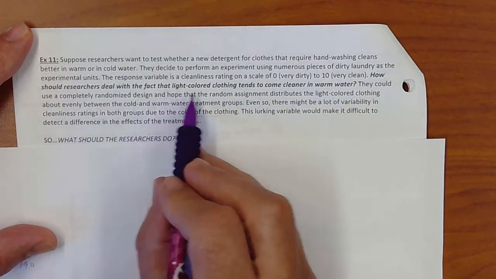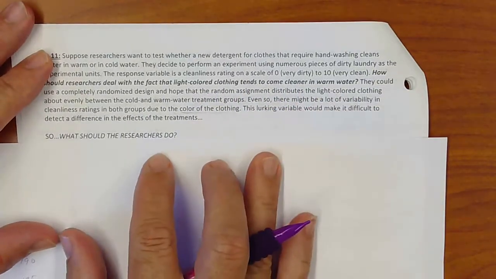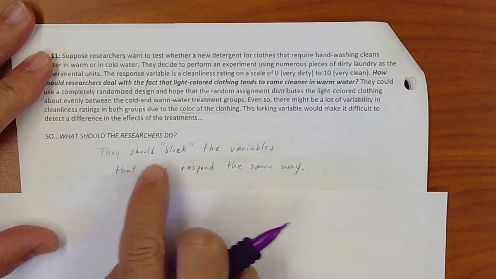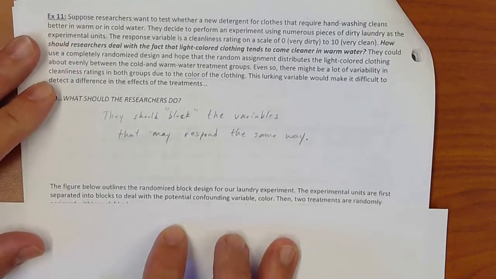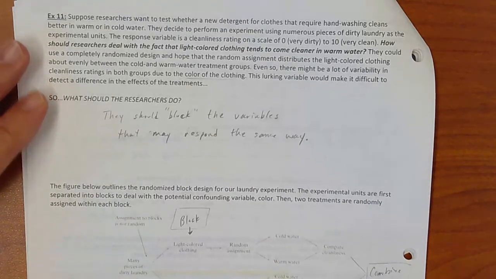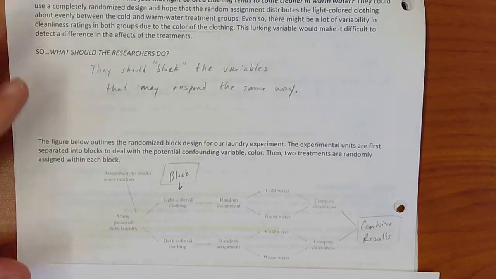Here's an example of knowing something that's going to affect the response variable. They know that light-colored clothing tends to come cleaner in warm water. So block it right away before you do randomized design. So what should the researchers do? They should block the variables that may respond the same way or in a similar fashion. You see it happening right here. Pause while they're writing this down.